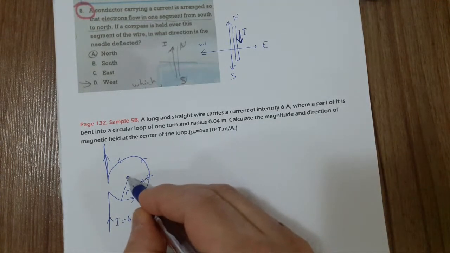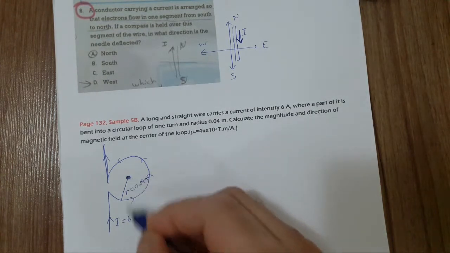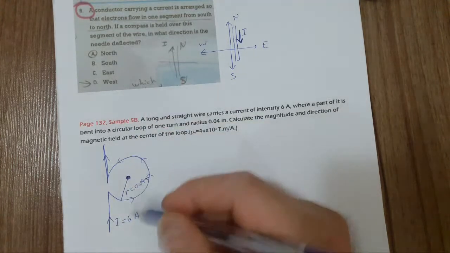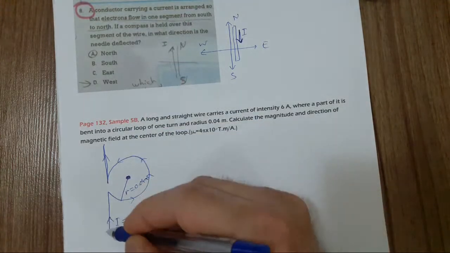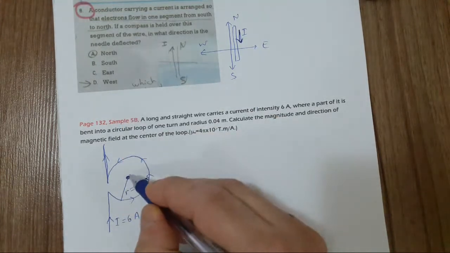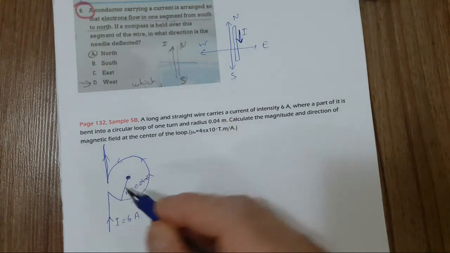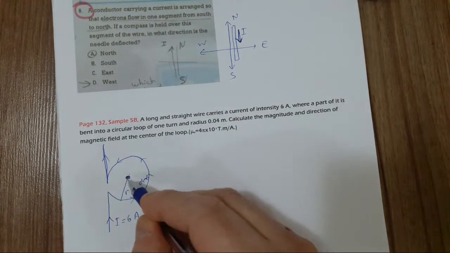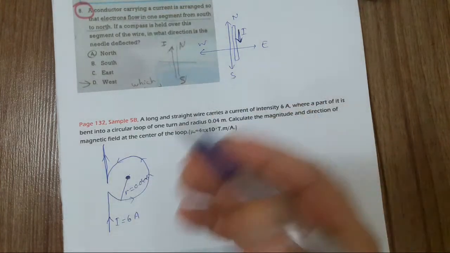Because there are two components, we first find the magnetic field of the straight wire at the center of the loop, and then the magnetic field of the loop at the center. So we are going to have two magnetic fields.